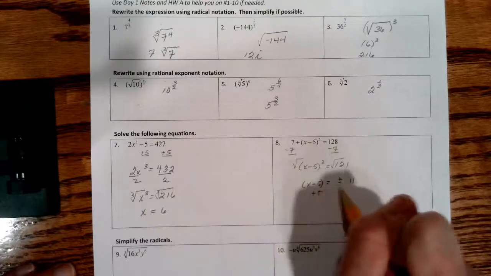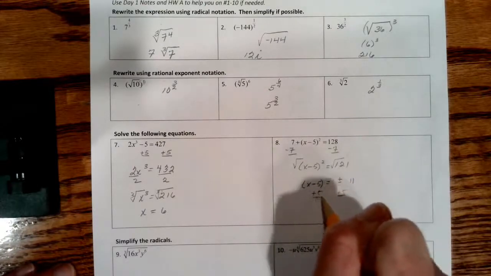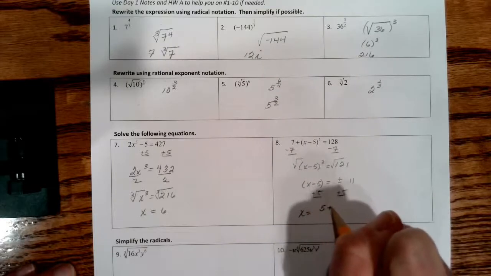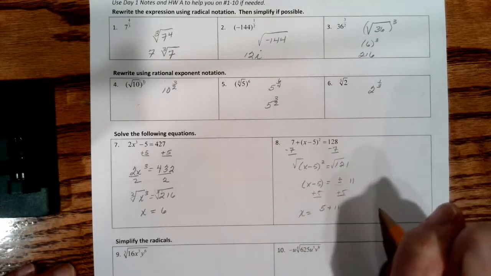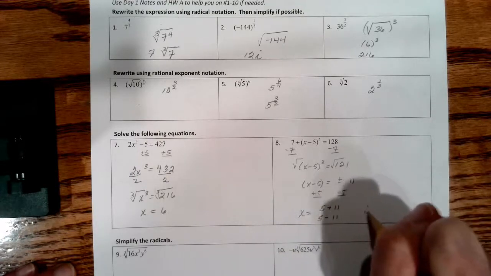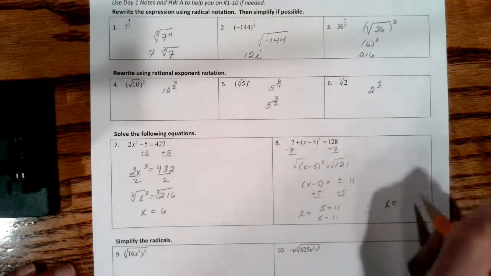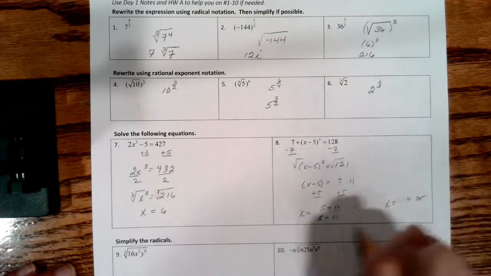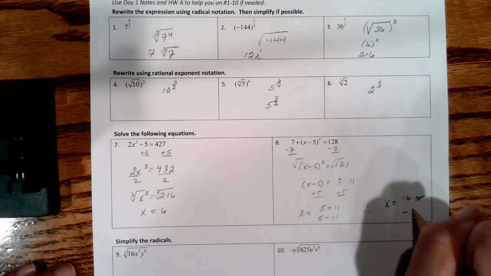When I add 5 to each side, that means that x can be equal to 5 plus 11 or 5 minus 11. Therefore, x is equal to either 16 or negative 6.